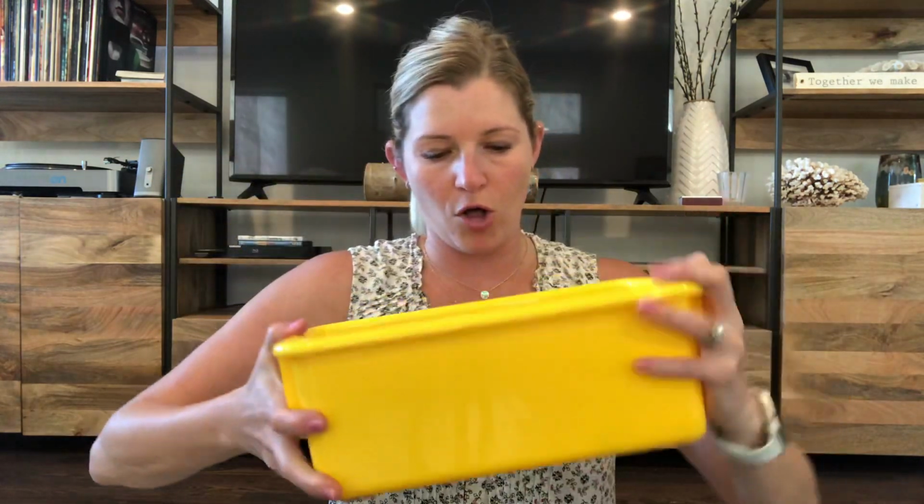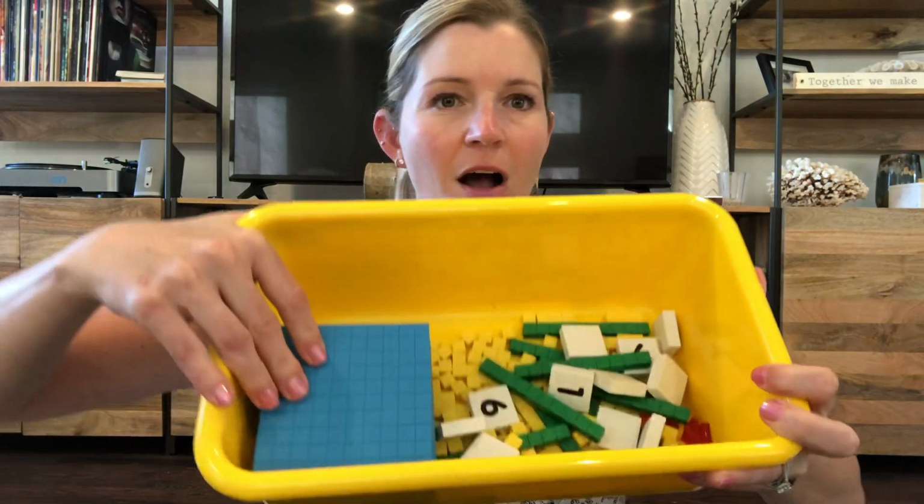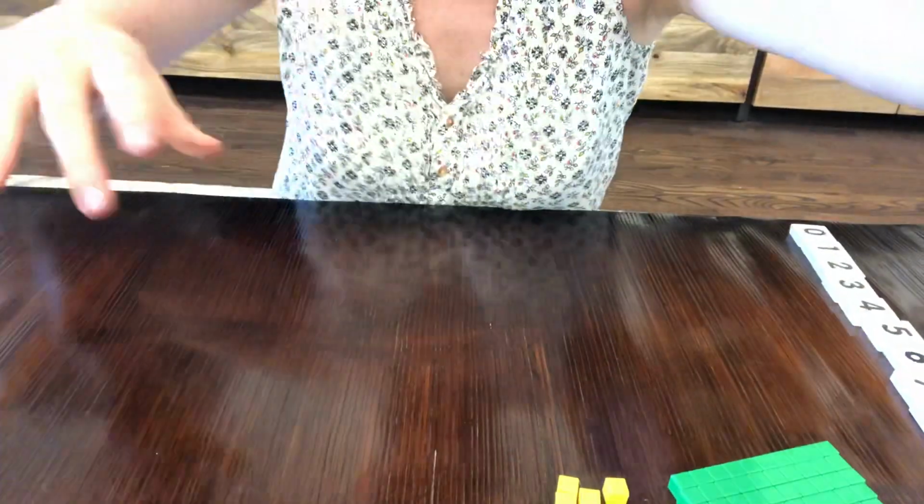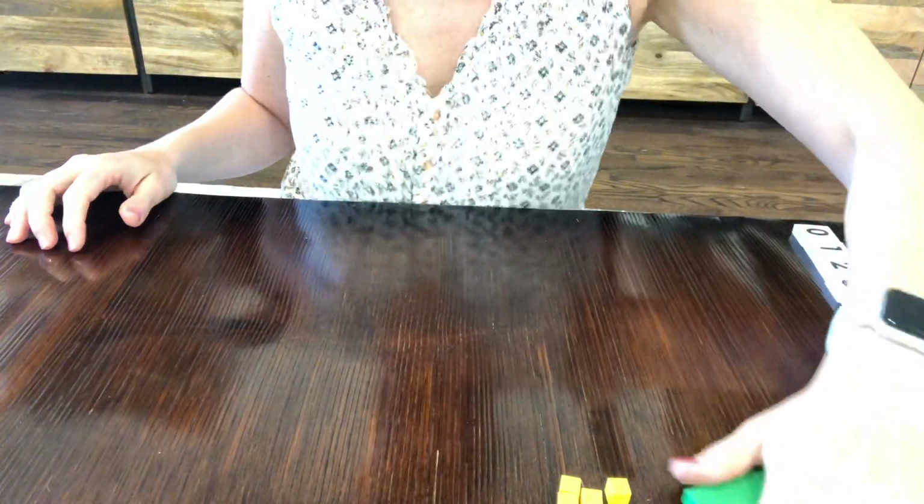So I'm going to move my camera down to the table so that you can see. You might remember if you're in my class, I brought our base 10 blocks from school home with me. So all of those you see in there, those are base 10 blocks. I'm going to tilt the camera down so that we can work together. Give me just a second, everybody. Okay, you should be able to see the spot in front of me.